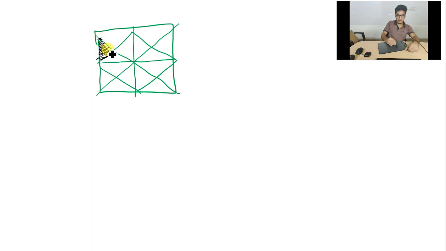Then maybe I want to shade an area like this. Then one area like this, and finally I will draw one more here like this. So let's write a program to draw this shape.